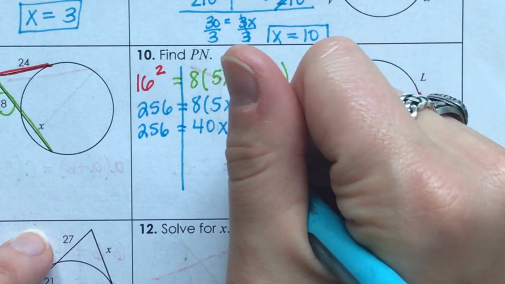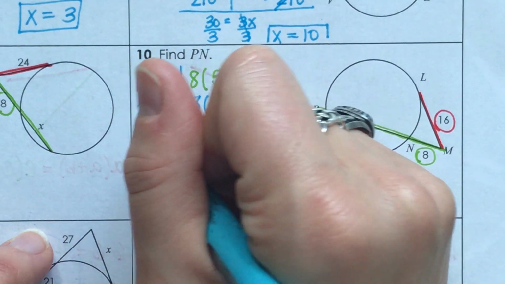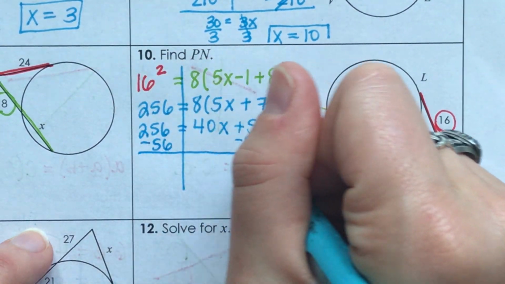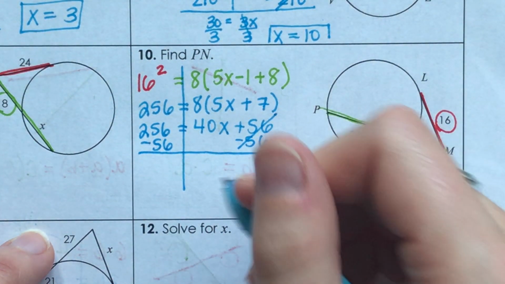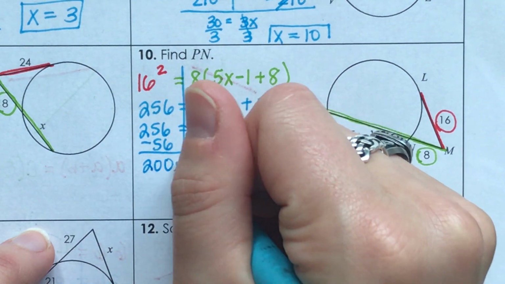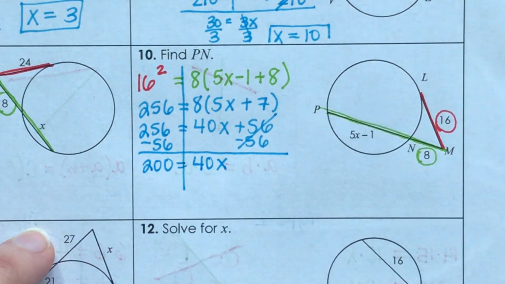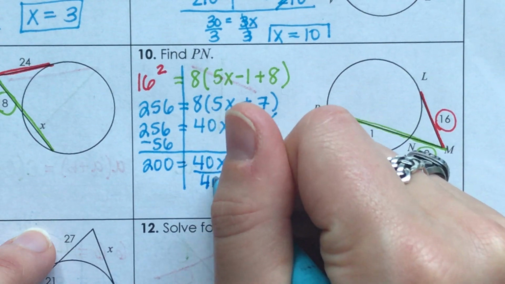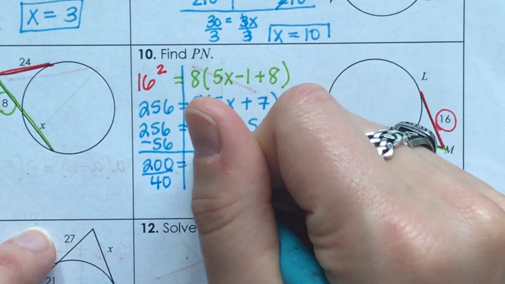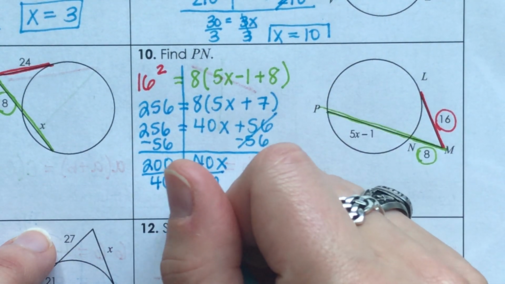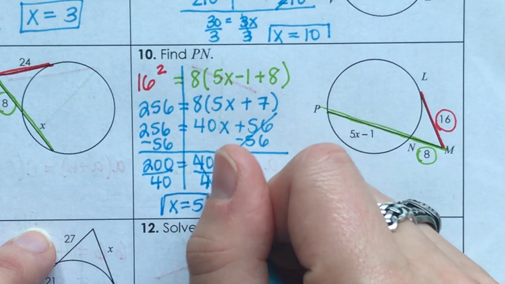Now I want to get the x by itself, so I'm going to subtract 56 from both sides. I get 200 equals 40x. And then I divide by 40 on both sides. I get x equals 5.